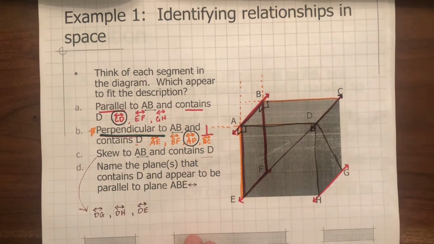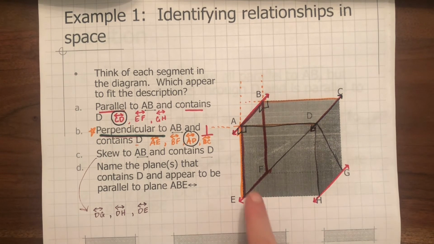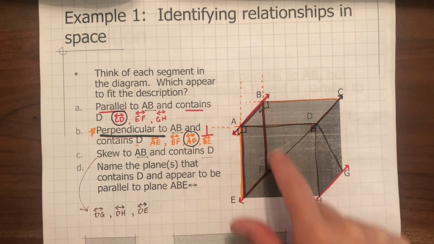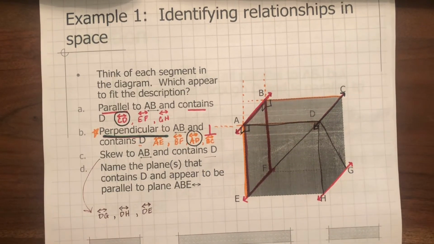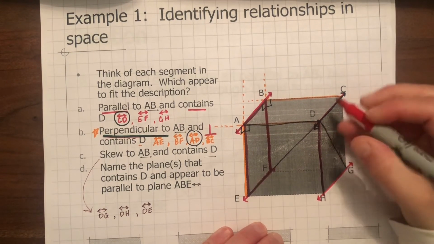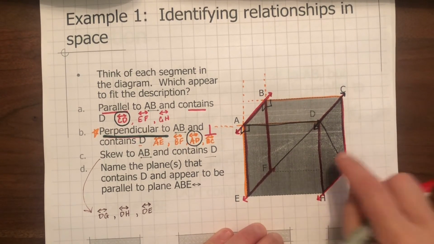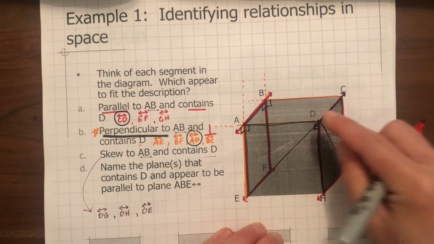Okay, that is our ABE. We're going to name the planes that contain D and appear to be parallel. So remember, parallel is right next to each other. So there's only one that would be parallel to ABE, and that would be DCH. So the parallel plane, which is 2-dimensional, would be this plane here. And as you know, they're parallel to one another, and it is a plane, so DCH.